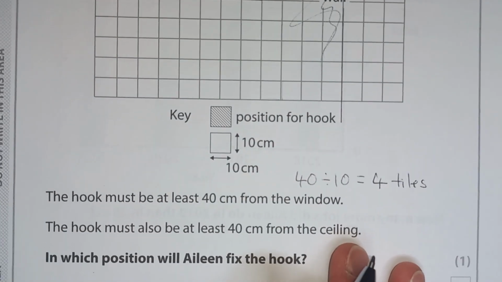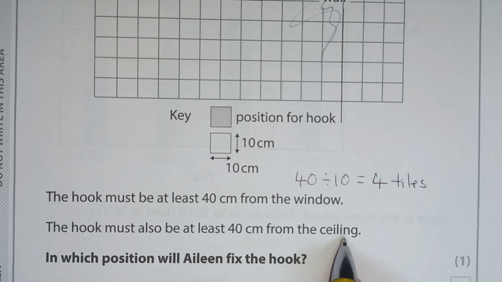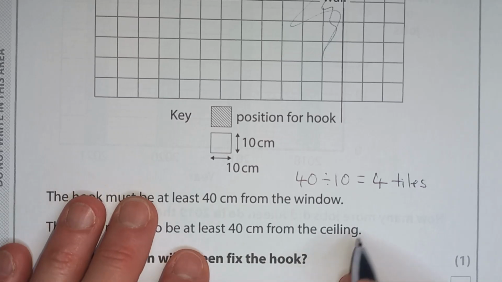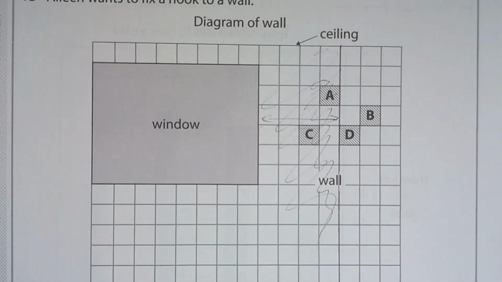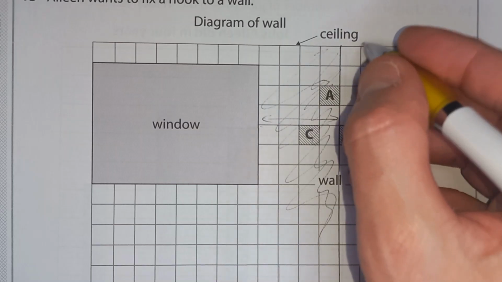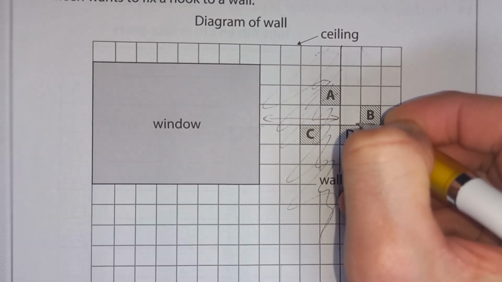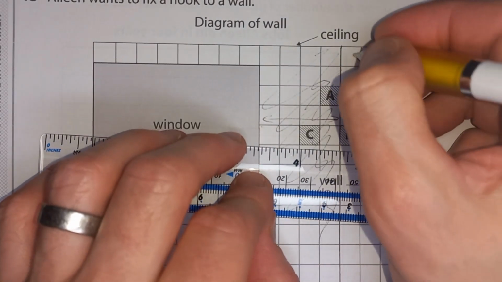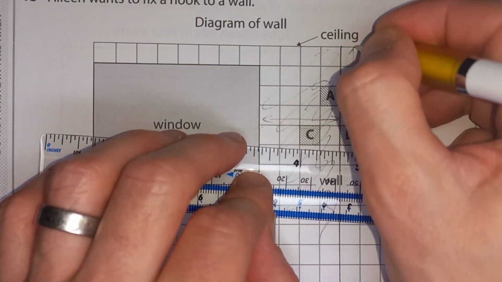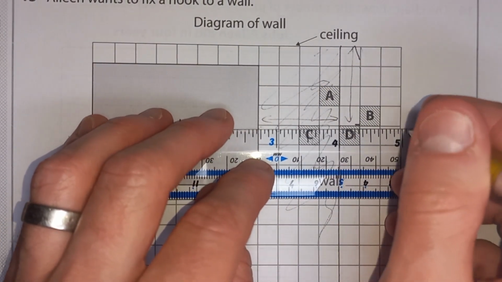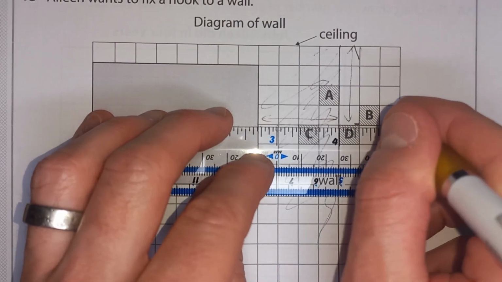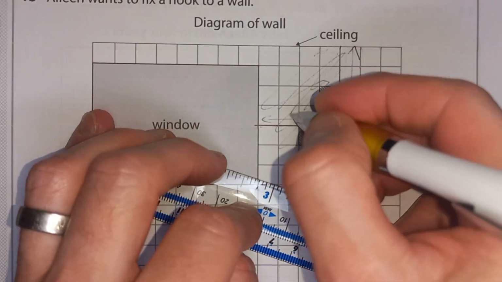But they also tell us it must be at least 40 centimetres from the ceiling. So that's still 4 tiles away from the ceiling. So here's the ceiling. So we go 1, 2, 3, 4. So it's got to be at least 4 tiles away from the ceiling, so we can draw a line across here. And say, well, it can't be up here either.